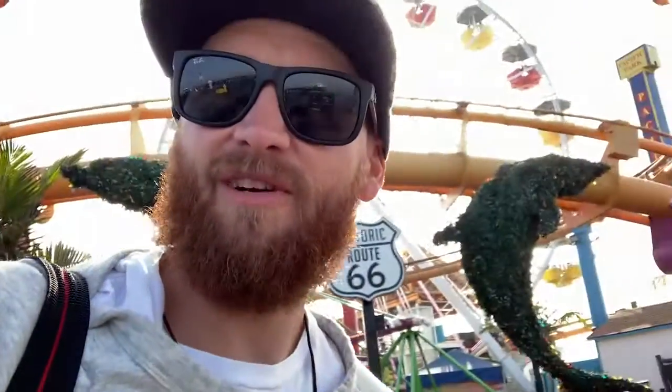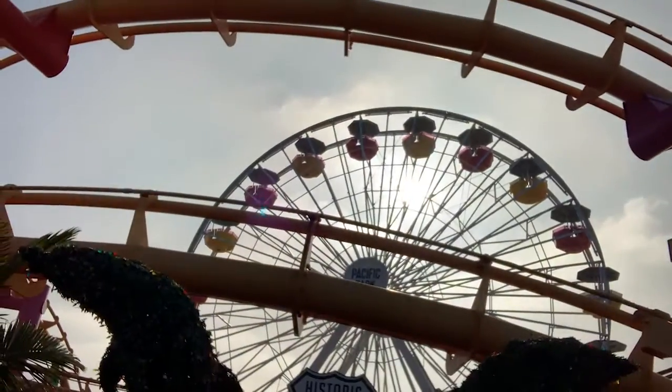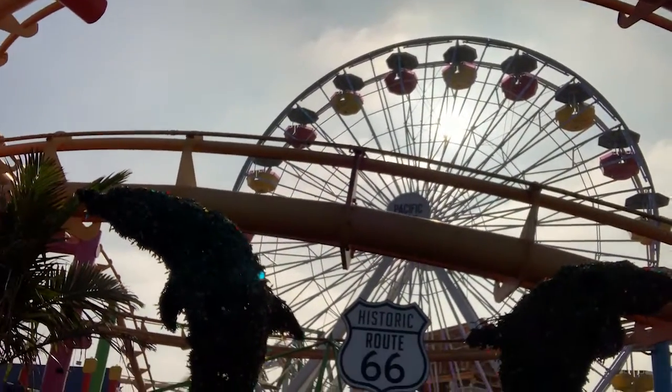Hey, what's up everybody? So I'm here at Santa Monica Pier, and I'm going to try to go through and do some explanations on backlighting. Backlighting is when we have the sun at the back of the image that we're taking. So right now, as you can see, the sun is backlighting all of the amusement park here.